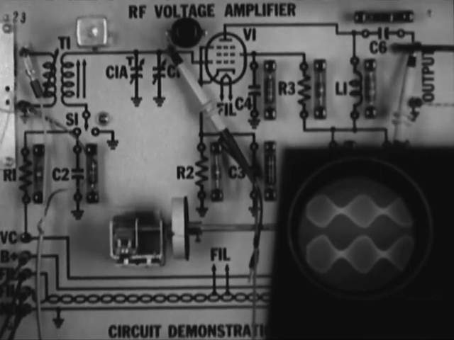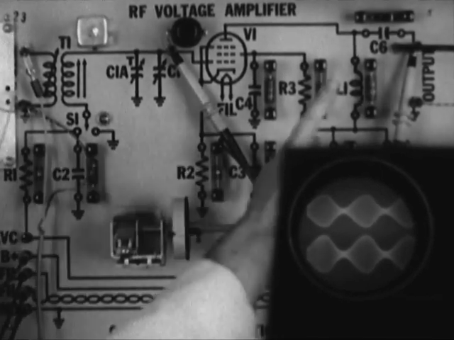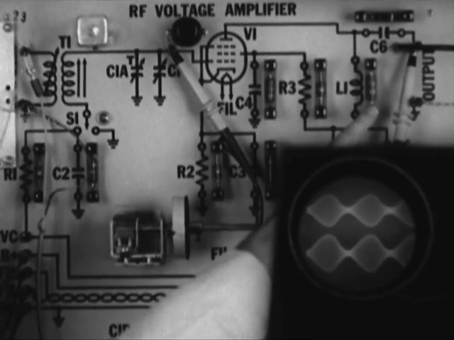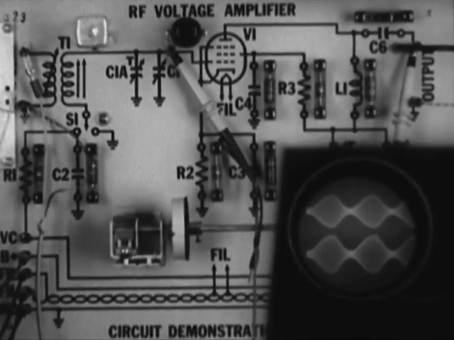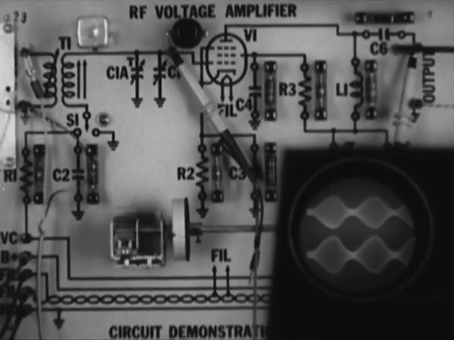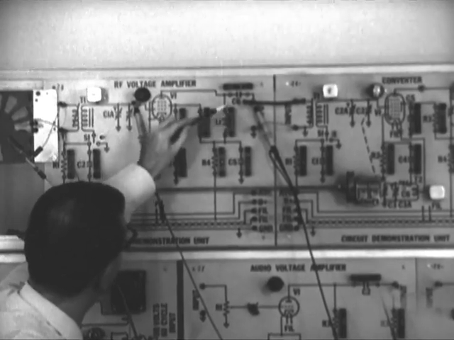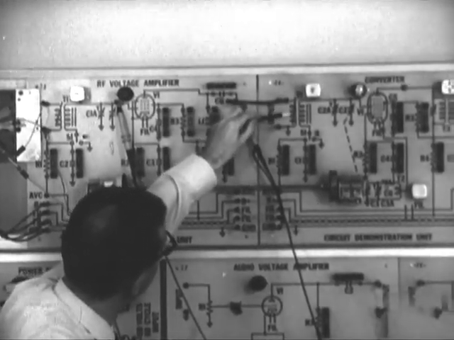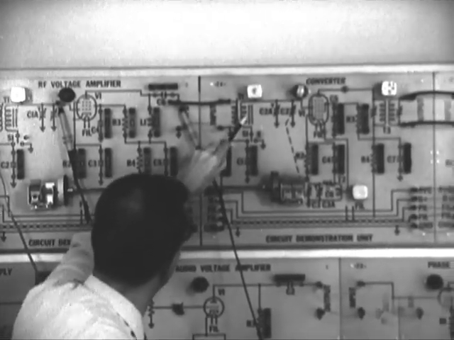Notice that the plate load in the RF amplifier is the coil L1. This is a radio frequency choke and presents a high impedance to any radio frequency. It is untuned. The signal developed across L1 is shunt-fed through coupling capacitors to the primary of T1. The secondary may be tuned to carrier frequency resonance with this tuning capacitor.